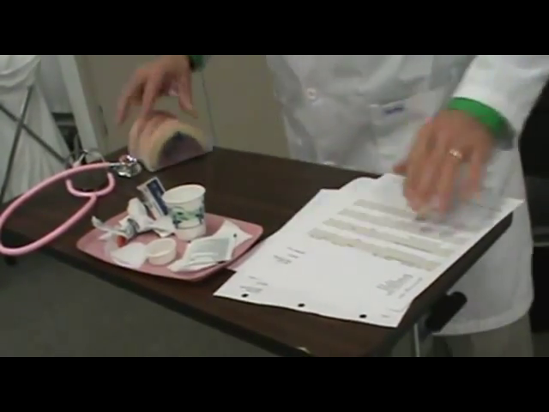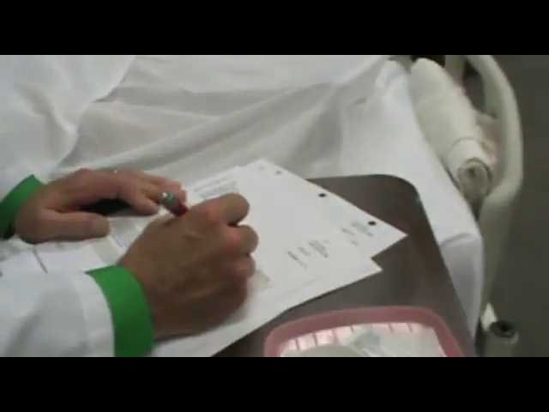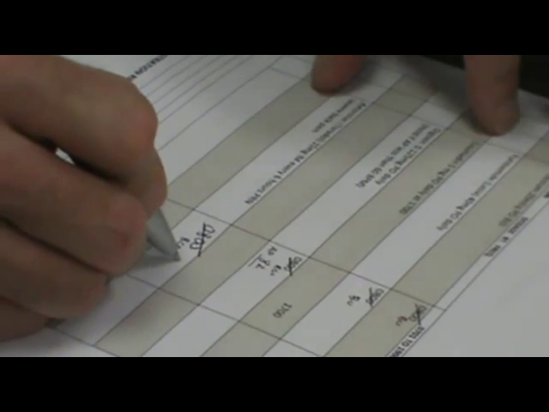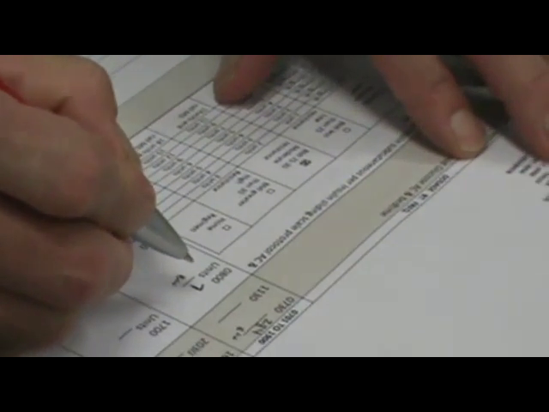Okay, so I have given the potassium, 20 milliequivalents, PO. I've given the Lasix, PO. I gave the digoxin, PO. His apical pulse was 82. I gave the Toradol, and I gave it in the left ventrogluteal, IM. And over here, I have given the insulin 7 units, and I gave that in the abdomen. Okay. Excellent. That's it.